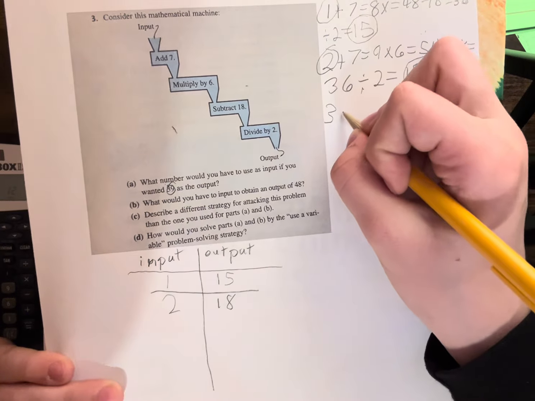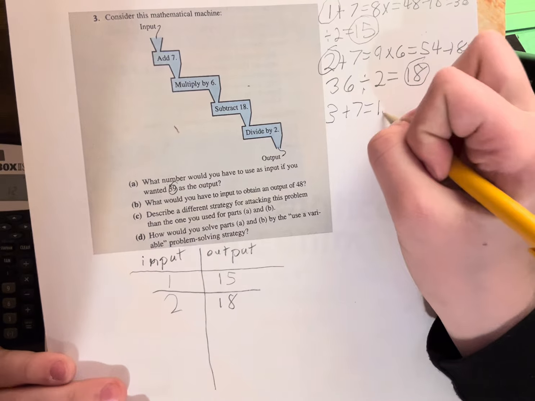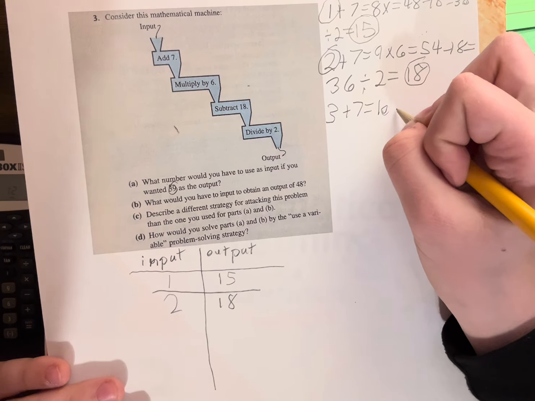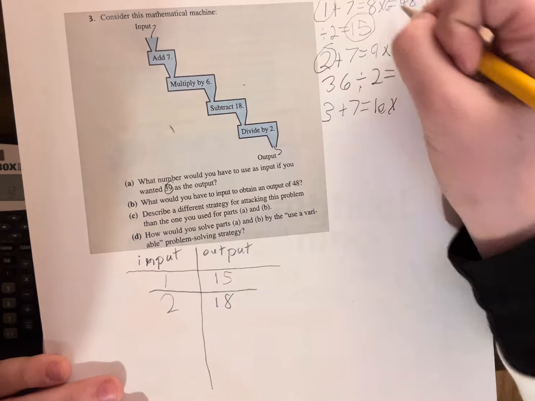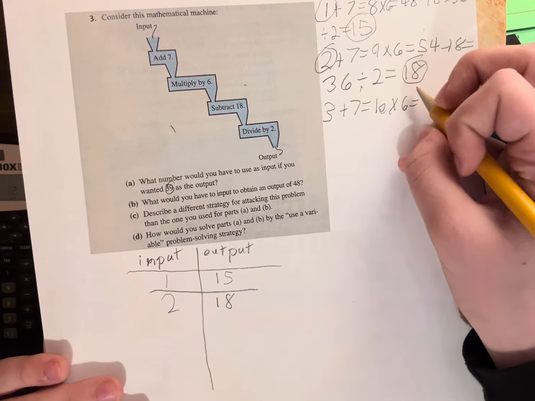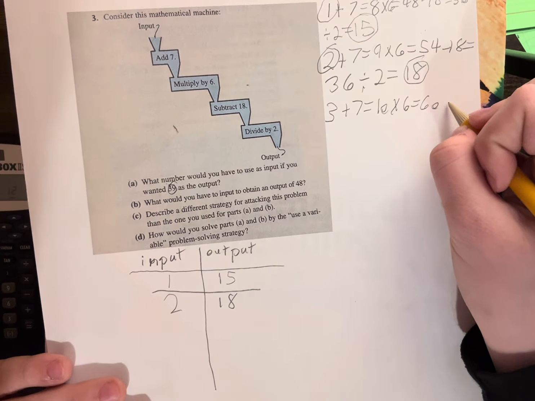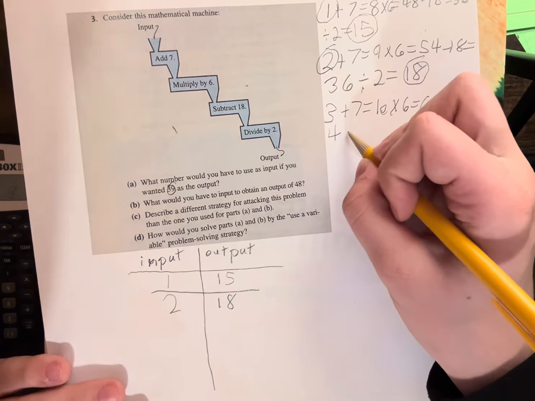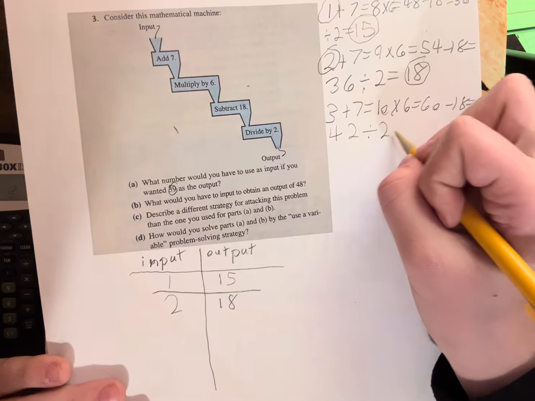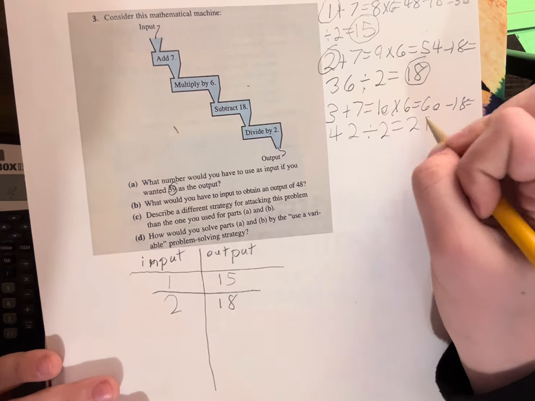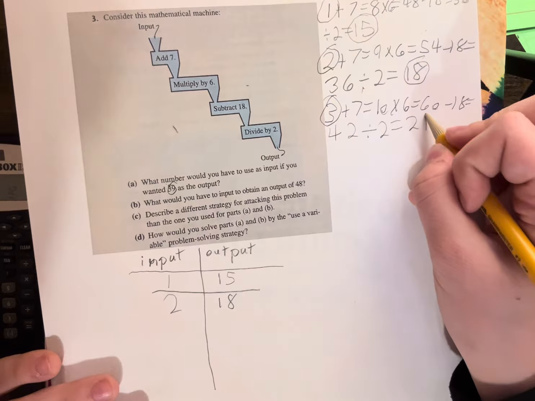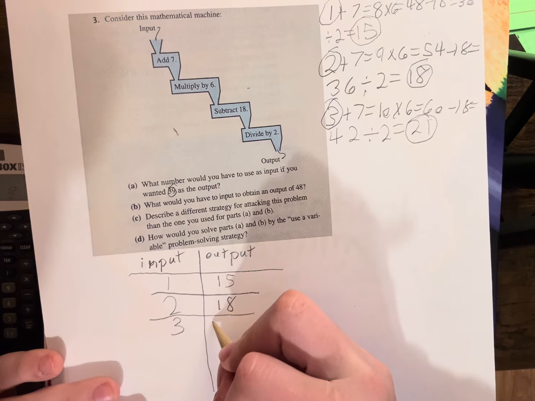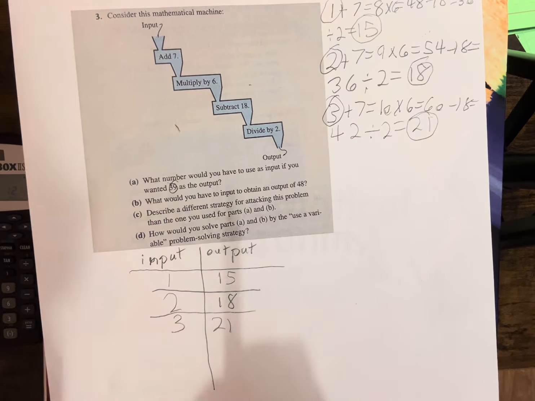Let's start again for 3. 3 plus 7 equals 10 times 6 equals 60 minus 18 equals 42 divided by 2 would equal 21. So if the input would be 3, then the output would be 21. Let's write that here again in the table. 3, 21. So what can we see here on the table?